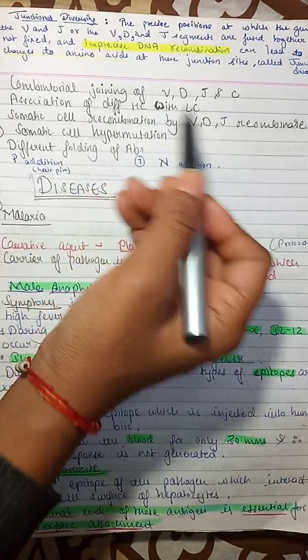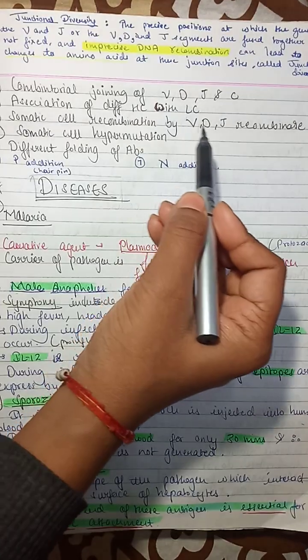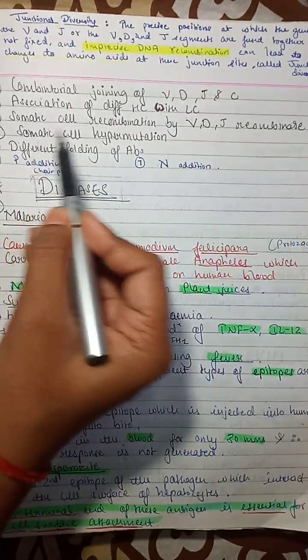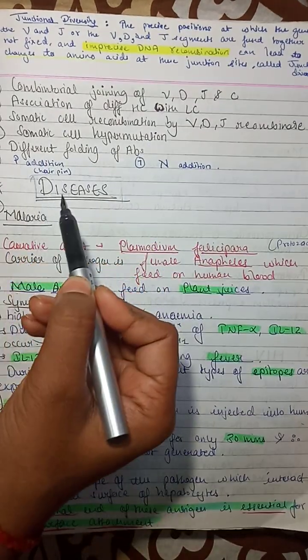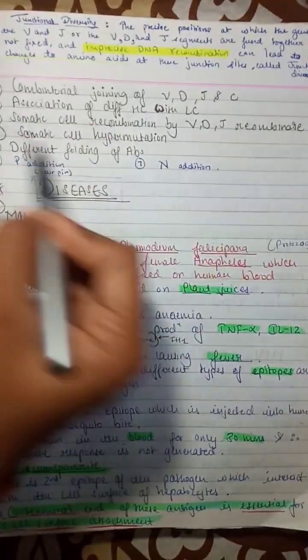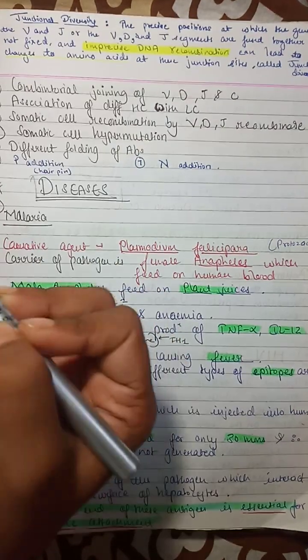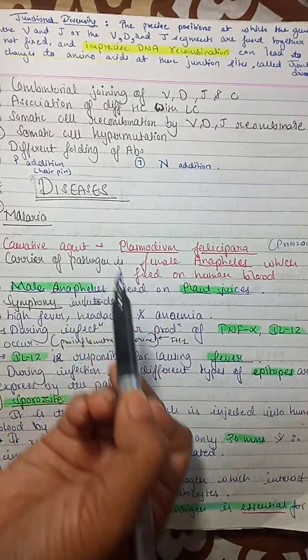So the different processes occurring for antibody diversity are combinatorial joining of V, D, J and C, association of different heavy chains with light chains, somatic recombination by VDJ recombinase, somatic hypermutation, and different folding of antibodies, like P addition and N addition. These are the methods by which antibody diversity happens.